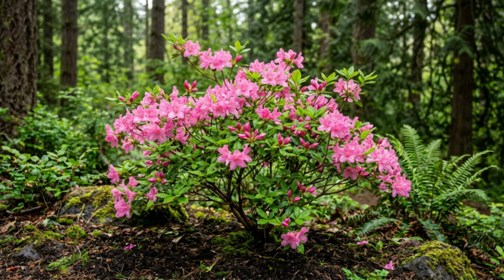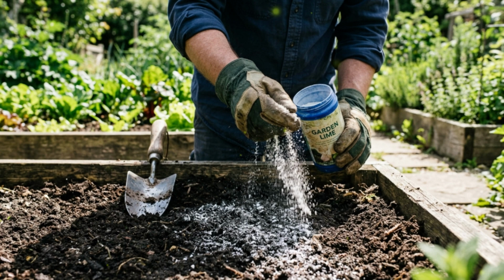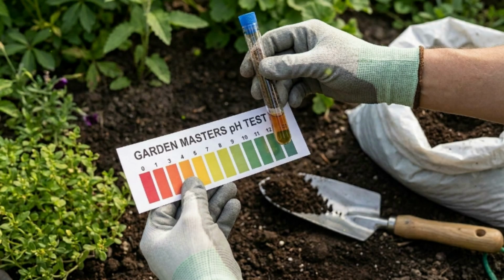The most common alkaline lovers are carnations, also called dianthus. They actually thrive in limestone-based soil. Lilacs are another classic. If you want those fragrant purple blooms, give them alkaline soil. Clematis, the beautiful climbing vine, prefers alkaline conditions. Lavender loves alkaline, sharply draining soil. That's why lavender does so well in Mediterranean climates.